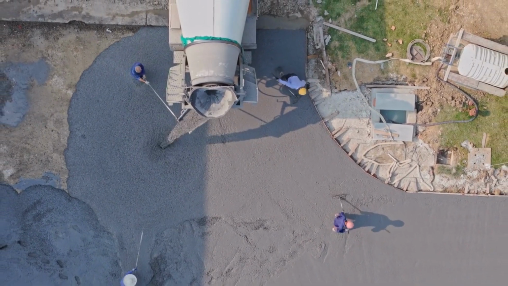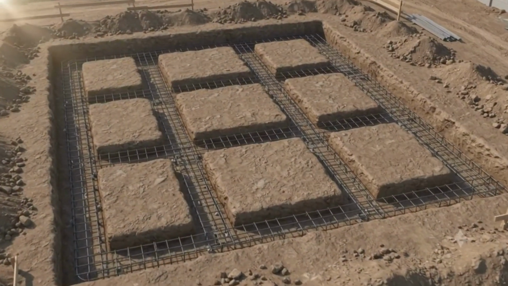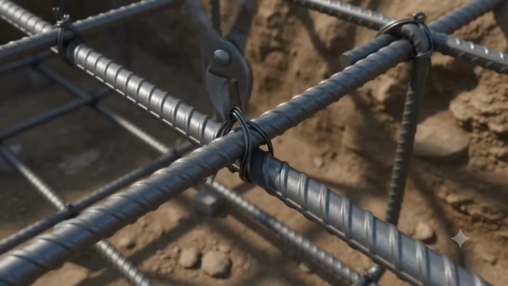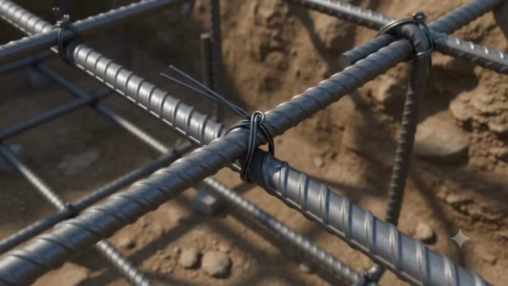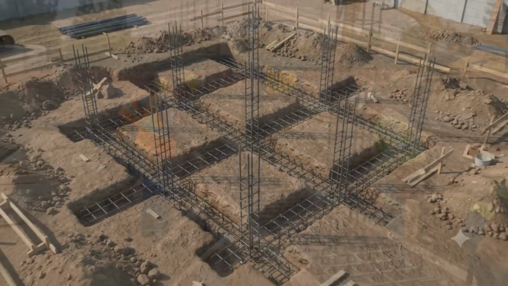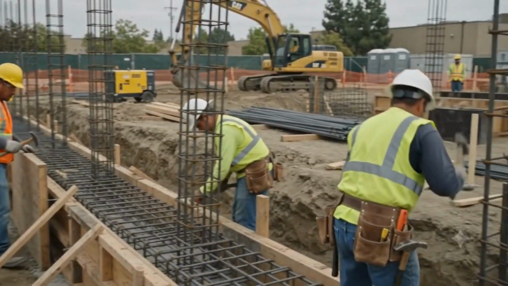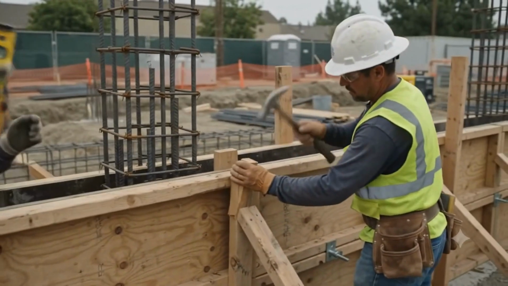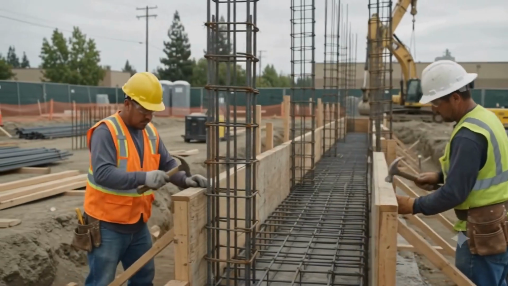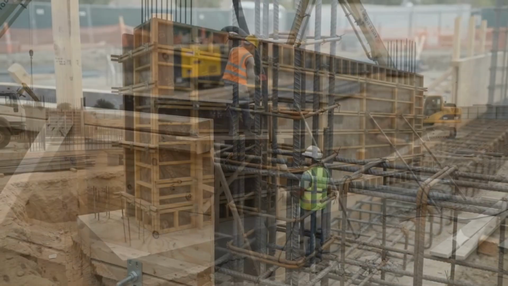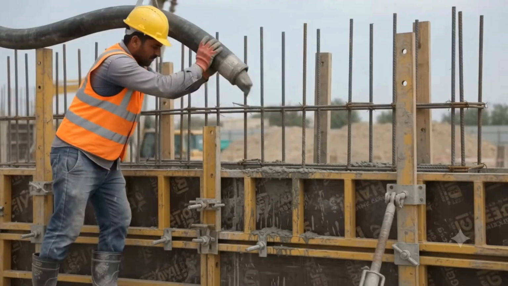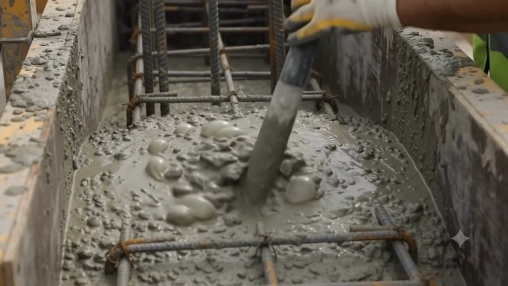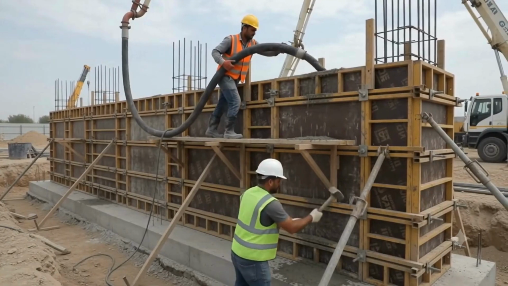Next, the reinforcement is placed continuously throughout the strip, according to the structural engineer's design. If reinforced concrete columns or reinforced masonry walls are part of the structure, their starter bars are fixed at this stage. After the reinforcement is inspected and approved, the necessary formwork is installed where required. Concrete is then poured continuously, properly compacted using vibrators to eliminate air pockets, and finally cured for the specified period to achieve its required strength and durability.